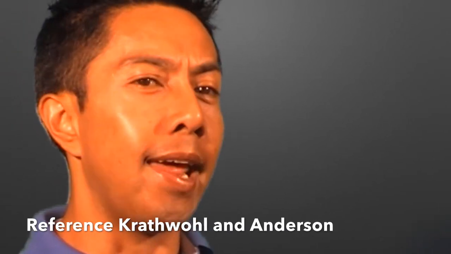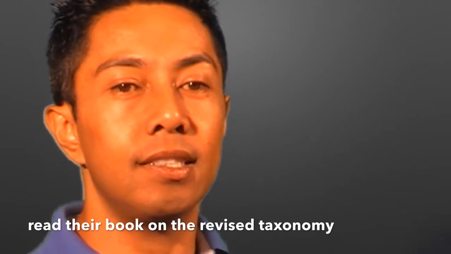Reference work by Crothwell and Anderson, or people who reference them when doing assignments. Put one of their books on your When I'm a Teacher reading list and find out about the taxonomy table and how to use it when analysing your units.